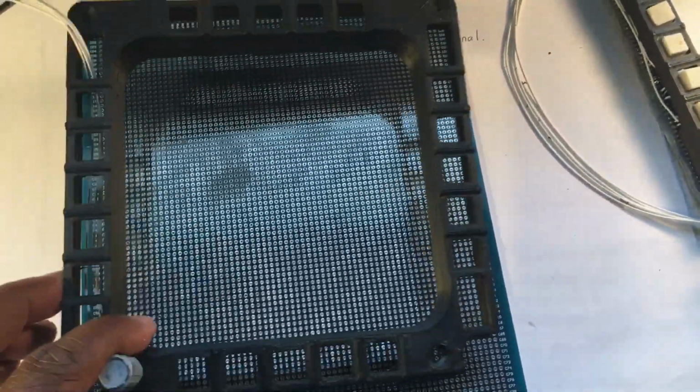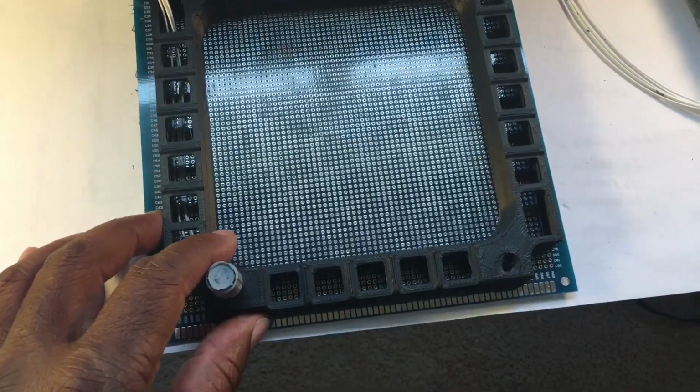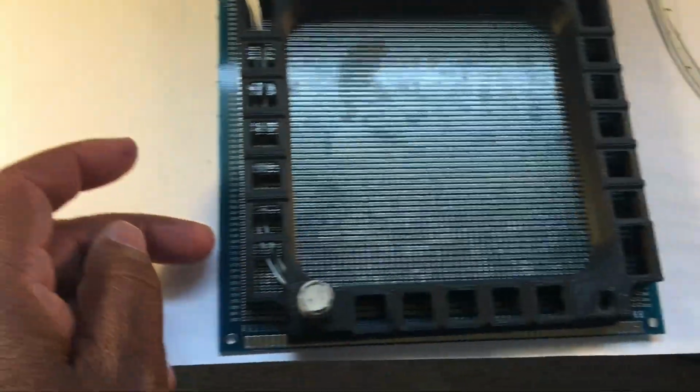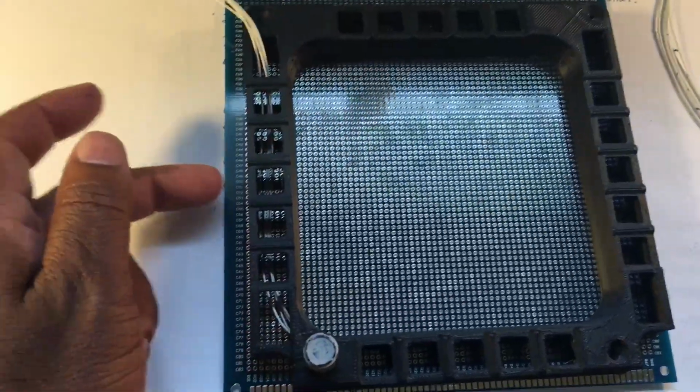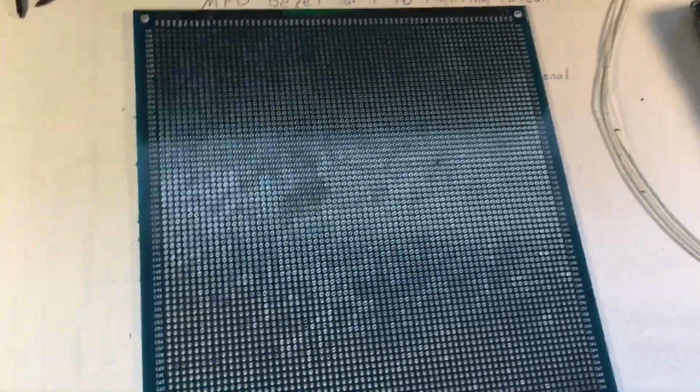So once you get your printed circuit board, and once you get your bezel printed out, you'll just lay it on top and get a marker and trace the outer edge and the inner edge on your printed circuit board.